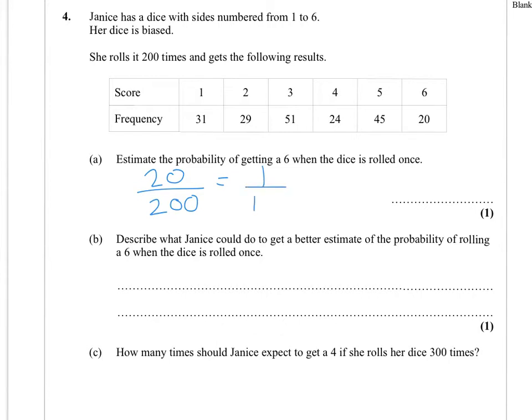1/10. A quick way of cancelling for anybody: if there are zeros on top and the bottom, like this and like this, you can knock one off the top and one off the bottom, so you get 2 over 20, which can be simplified to 1/10. So that's got me 1 mark for that question.